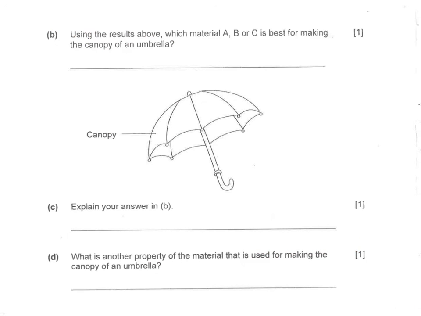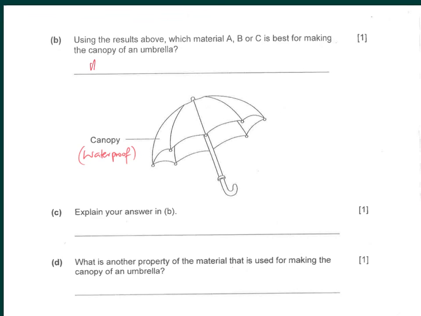Okay, part B. Using the results above, which materials A, B, C, or D is best for making the canopy of an umbrella? So the answer in this case, if you go back to the previous slide, we need to look for something that is waterproof, right? We want a waterproof material. So based on what we have there, we should be using material C, because it is the one that does not allow water to seep through, and so it shows the best waterproofing.